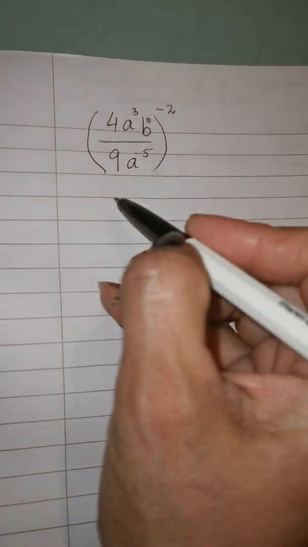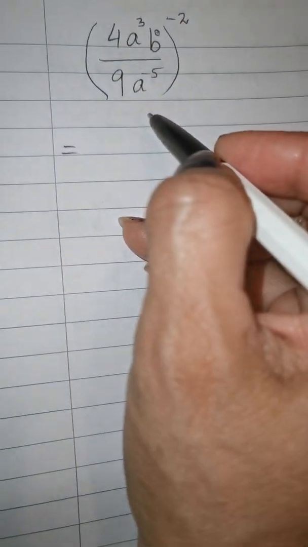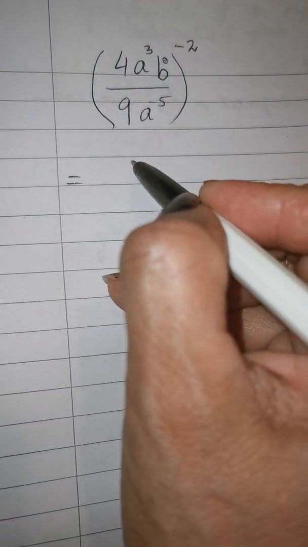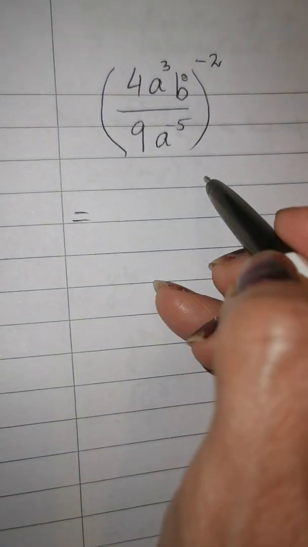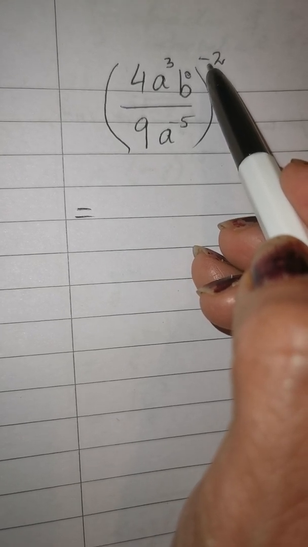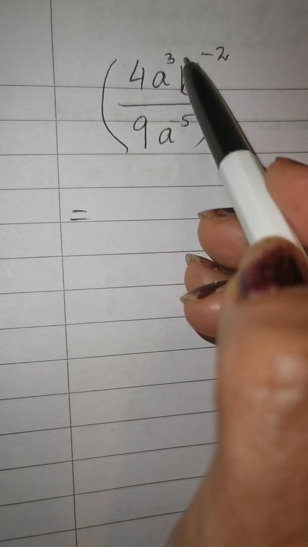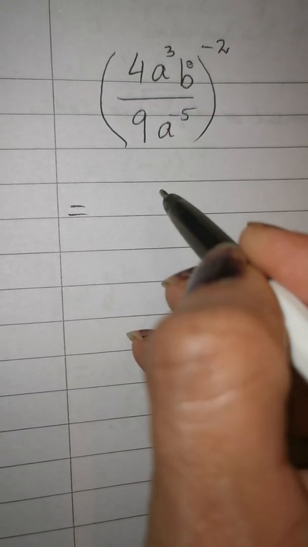This is another question in which we have to use the laws of exponents which we have read earlier. So first of all, I want to change this minus power into positive power. So I will make the numerator the denominator and the denominator the numerator.